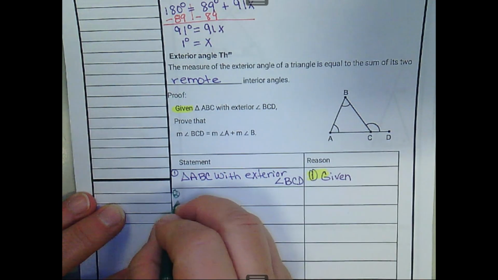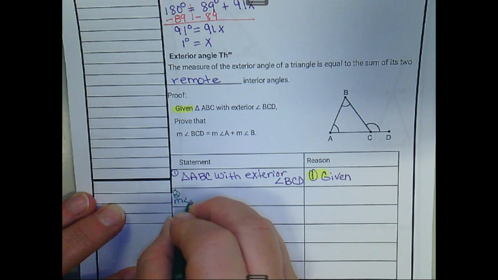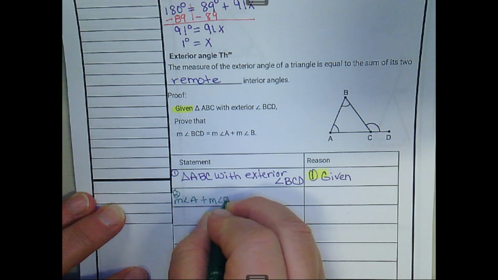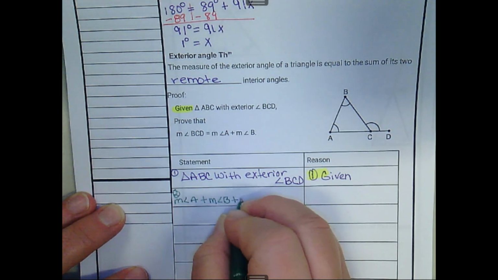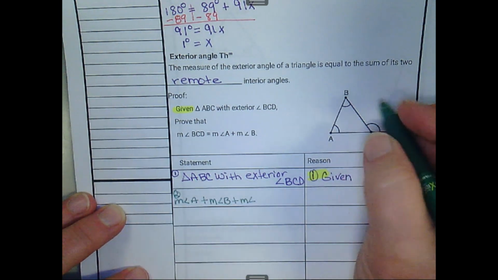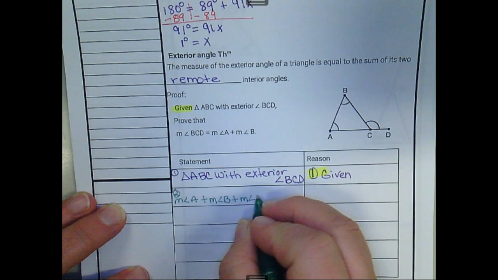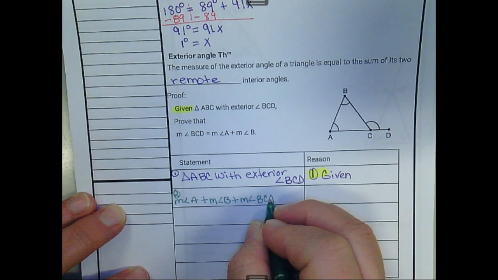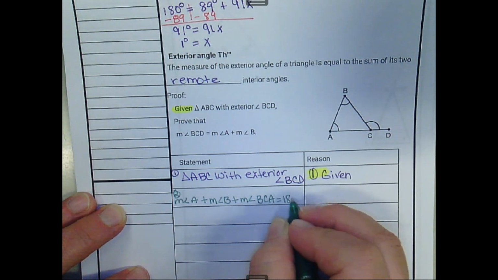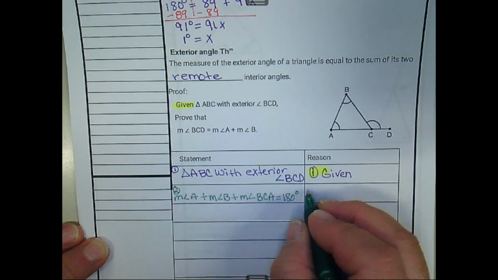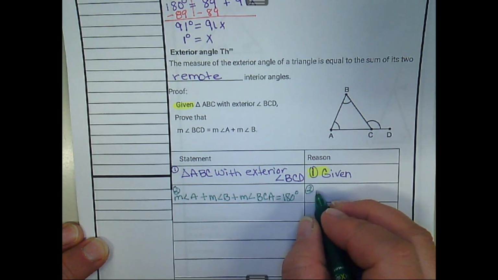The measure of angle A plus the measure of angle B plus the measure of angle BCA equals 180 degrees. Why? Triangle sum theorem.